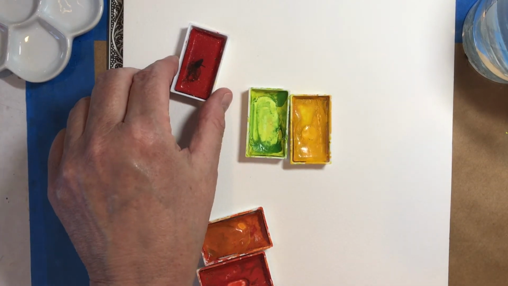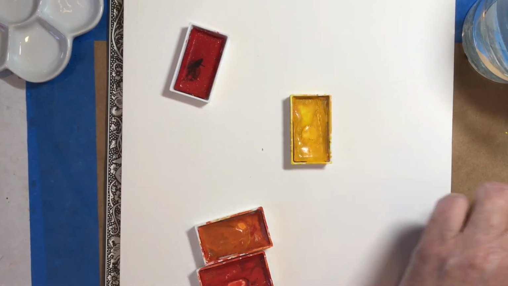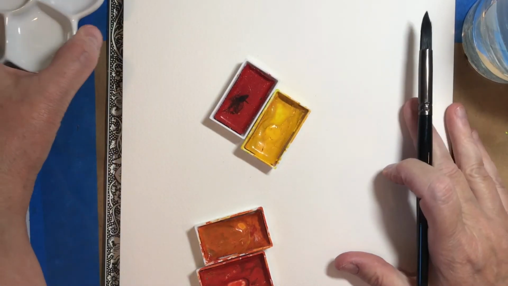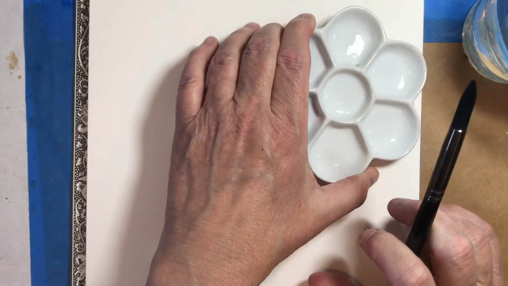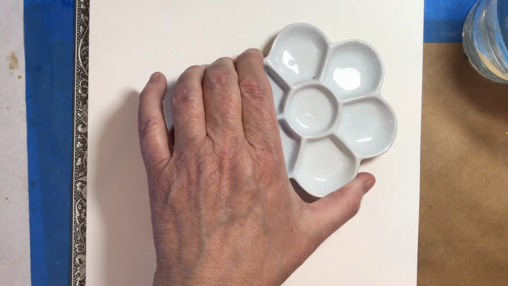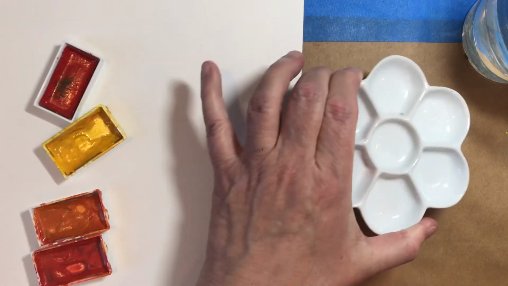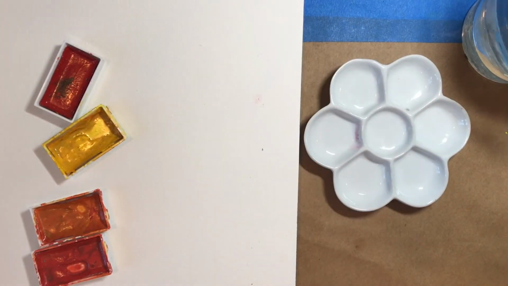I'm going to make some puddles as in the video that we watched while we were making our, move this over here, while we were making our graduation cards and you were learning about value.